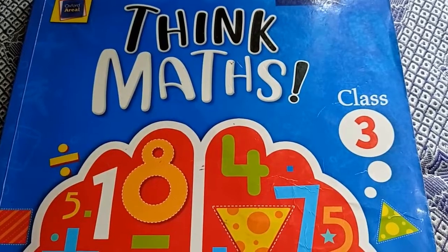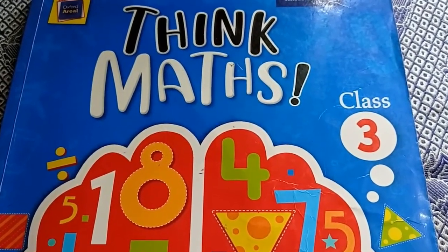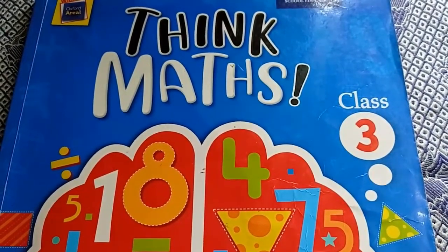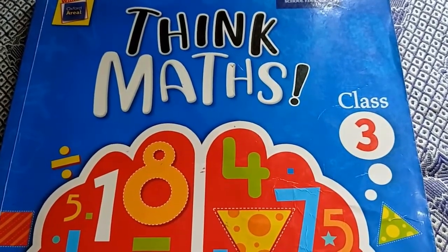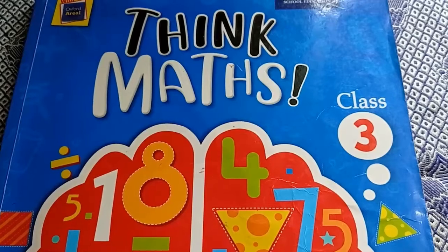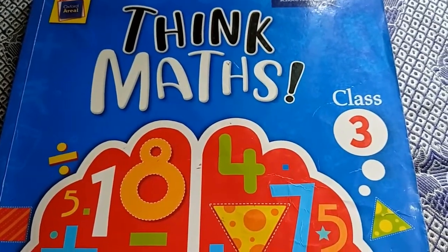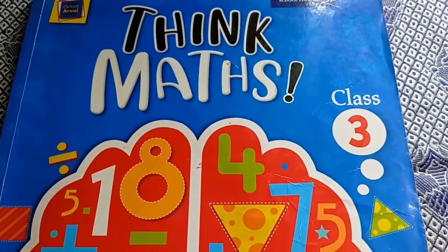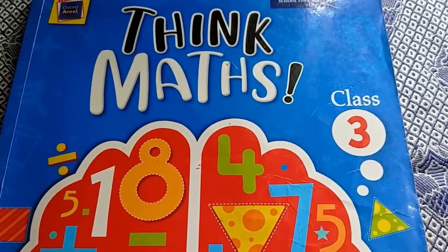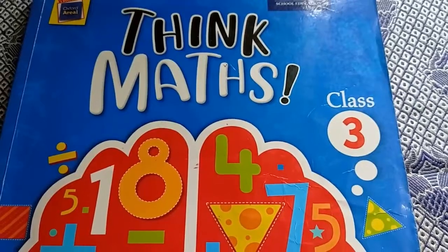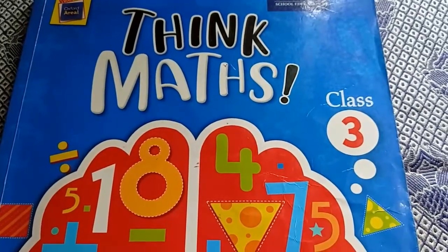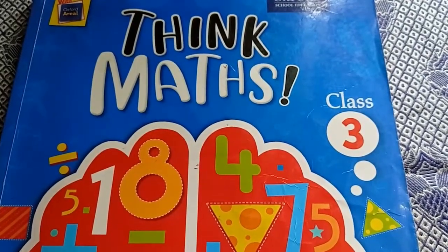Okay, and children, what is an even number? The numbers that end in 2, 4, 6, 8 and 10 in the ones place are called even numbers. The even numbers include 0 also. And we also did some exercises related to odd and even numbers.